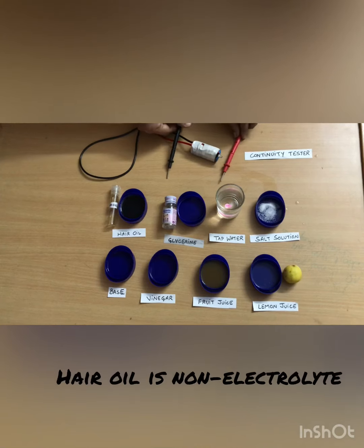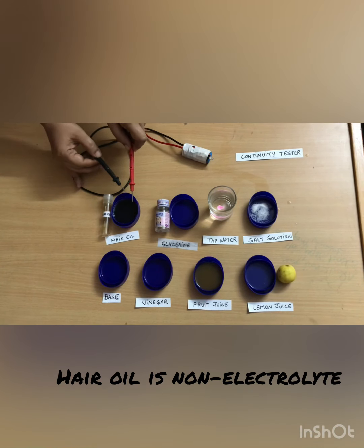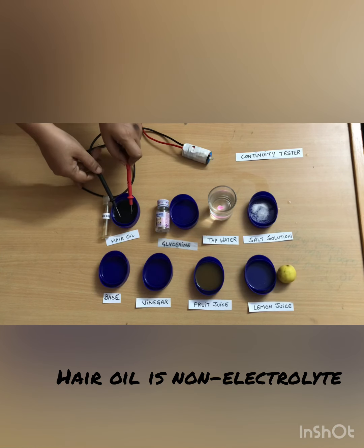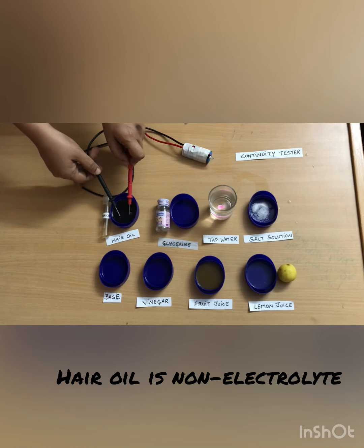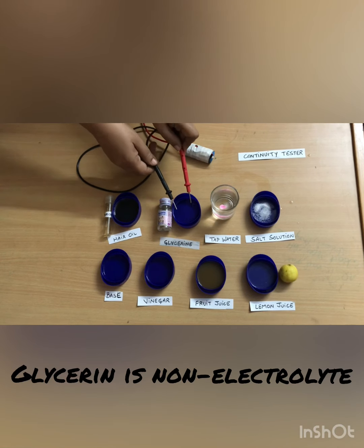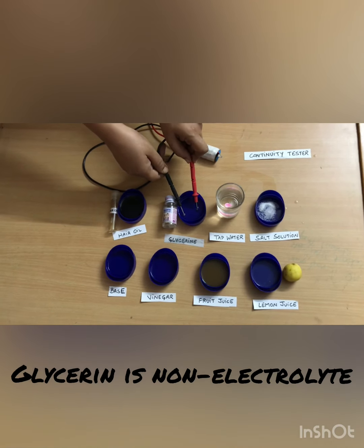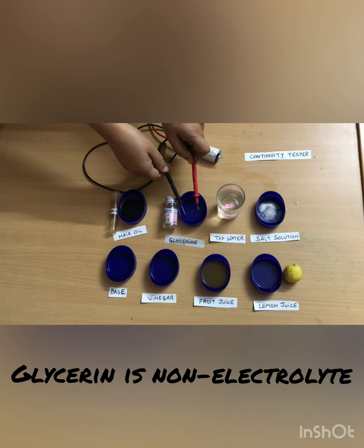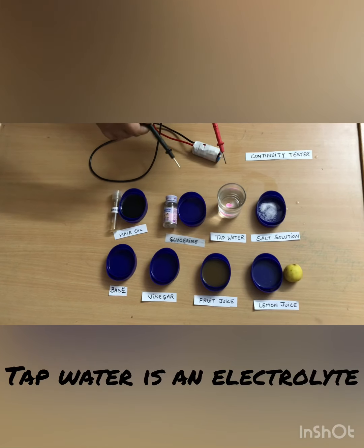So first I am testing the hair oil. Here I am using the hair oil and I am testing with the continuity tester. See, the bulb is not glowing, that means this liquid, hair oil, will not conduct electricity, that means this is a non-electrolyte. Now this is glycerine. Let's try with glycerine and check whether the bulb is glowing or not. Again the bulb is not glowing, so glycerine is also a non-electrolyte as it is not conducting electricity.